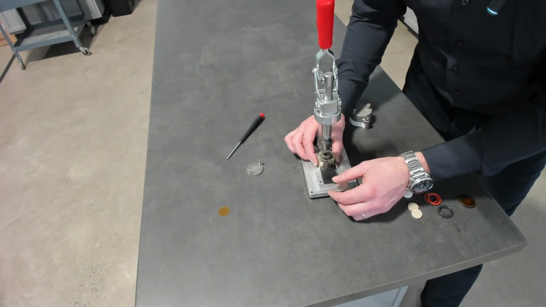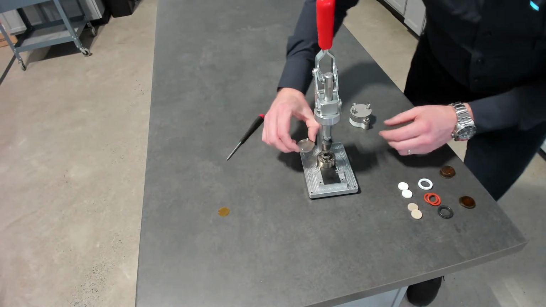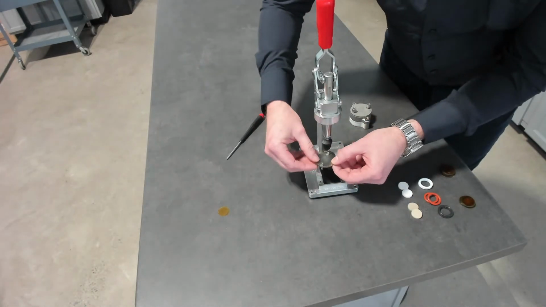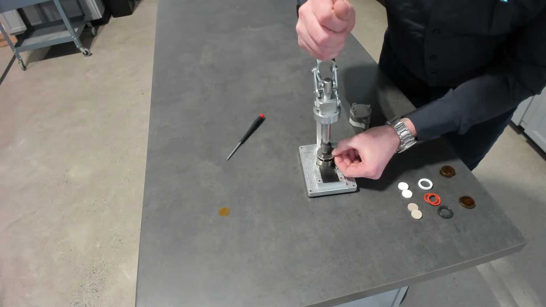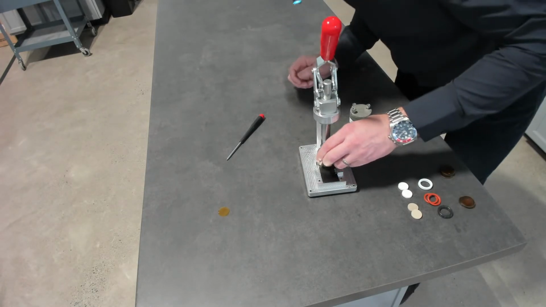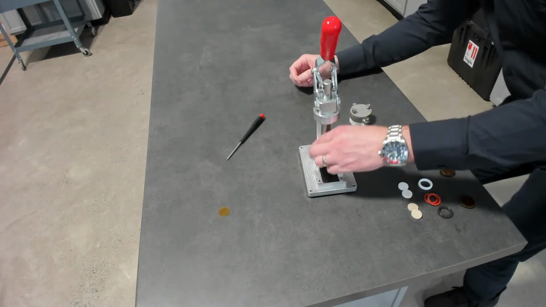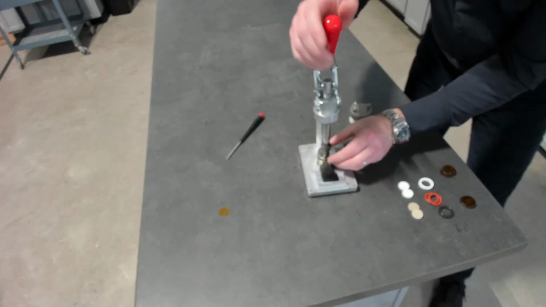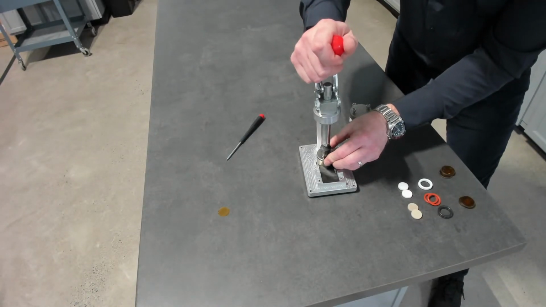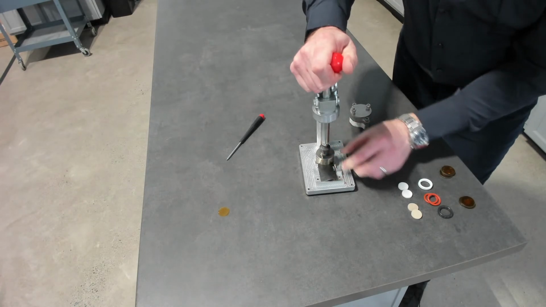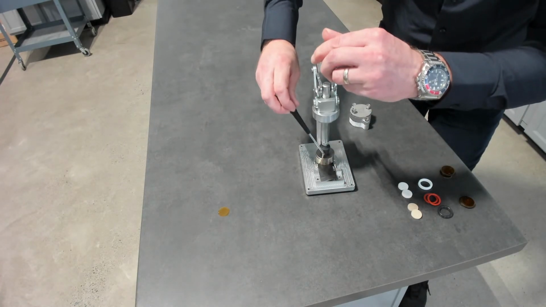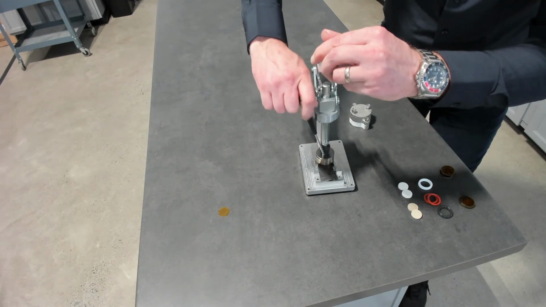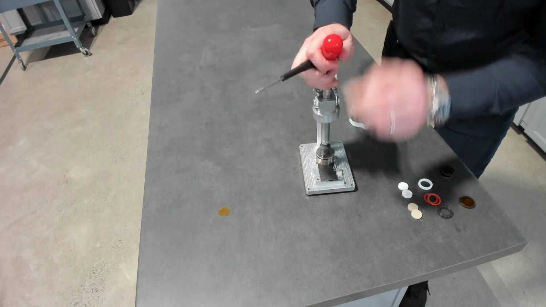We just use that to squeeze it. Actually, we'll do a couple threads first.